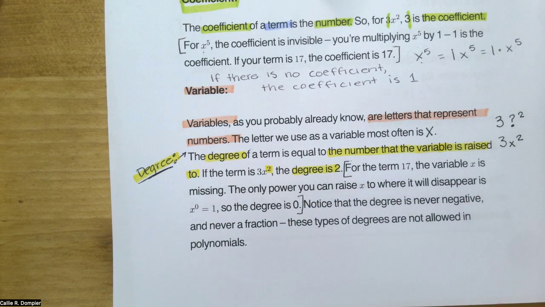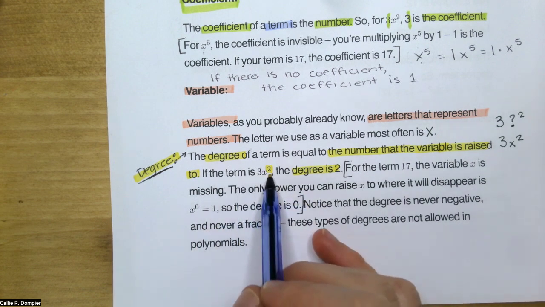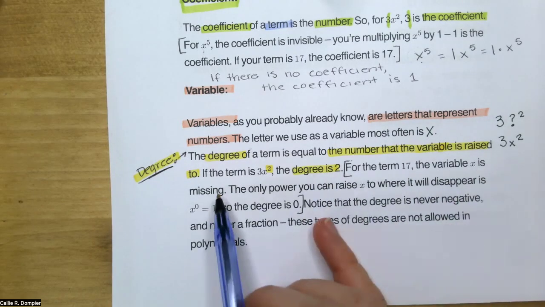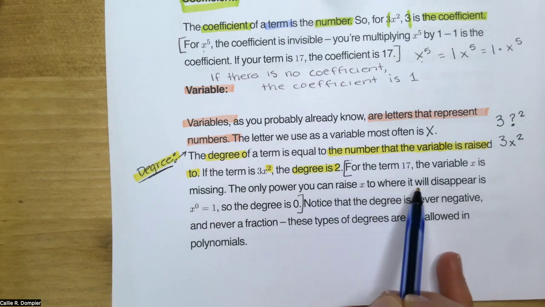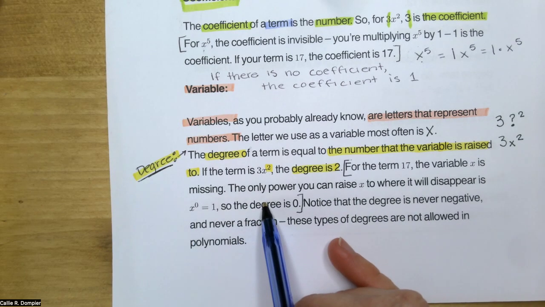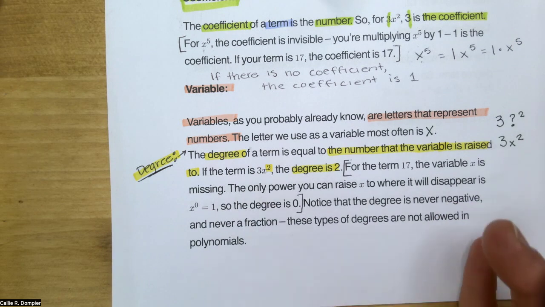For the term 17, the variable x is missing, right? So for 3x squared, we see that x is the variable, it's being raised to 2, so the degree is 2. For the term 17, the variable x is missing. The only power you can raise x to where it will disappear is 0. So the degree is 0. The degree of a number is 0.